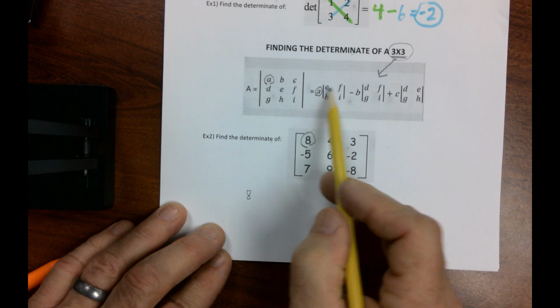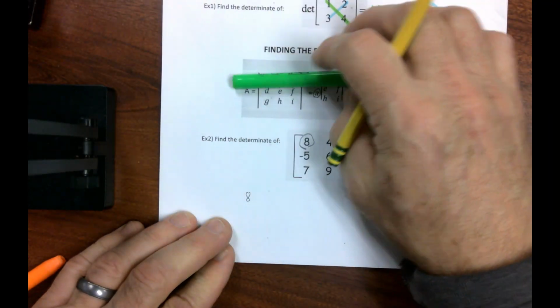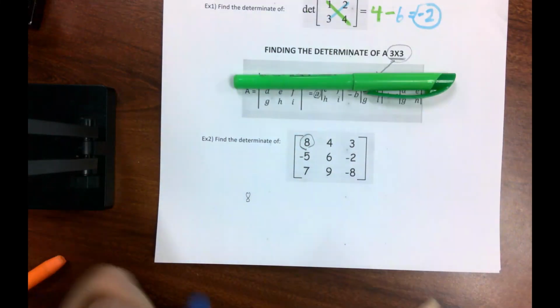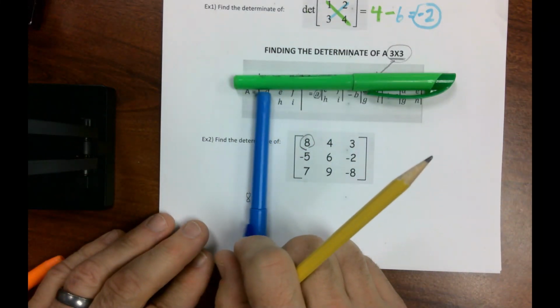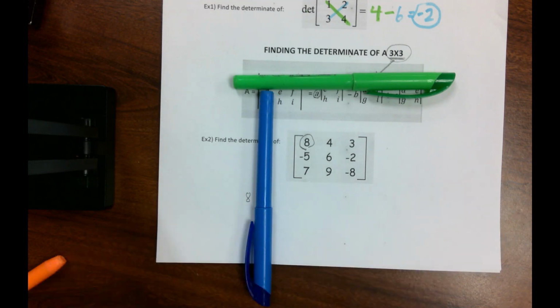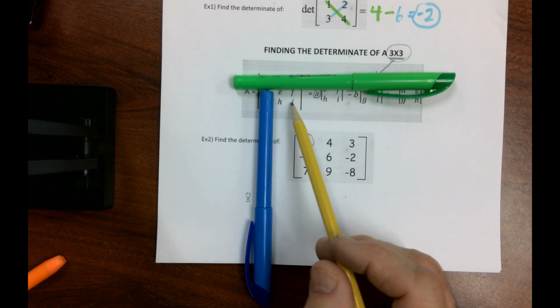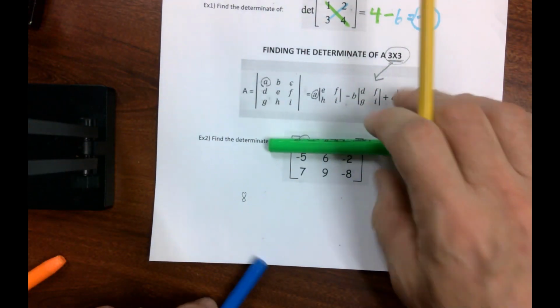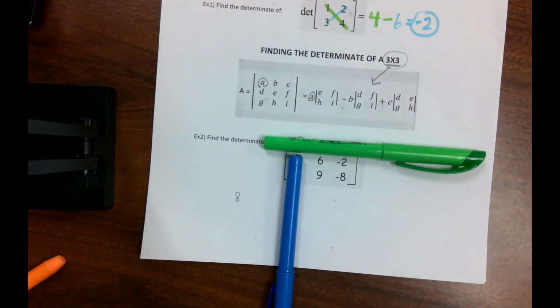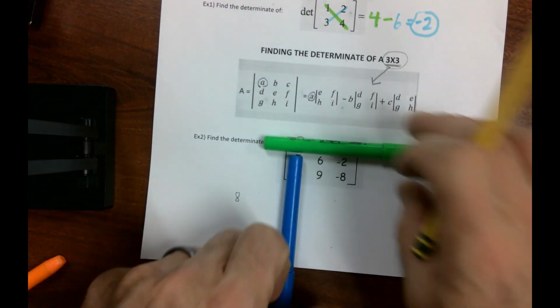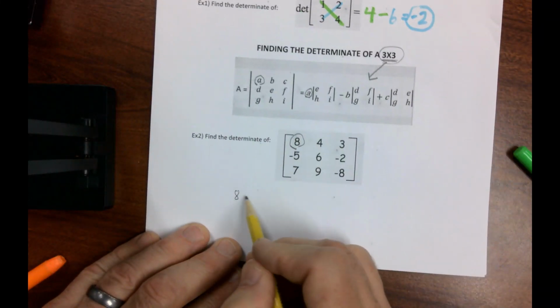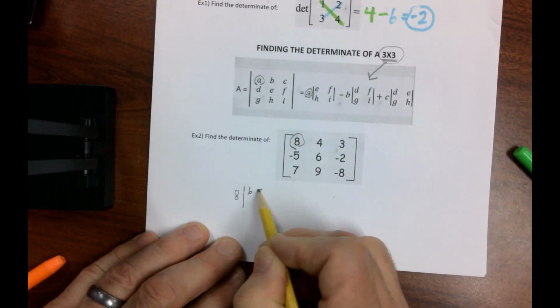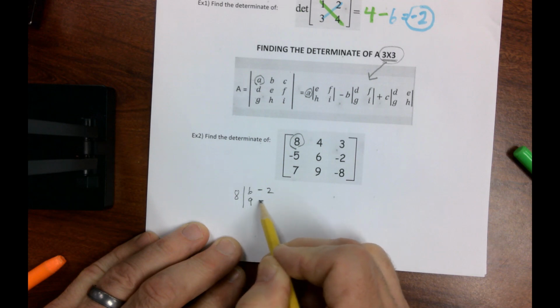And then where do these letters come from? Well, if I covered up the row that A is in, and I covered up the column that A is in, you're left with that little 2 by 2 square matrix. E, F, H, I. So with that in mind, cover that up, you can see I got 6, negative 2, 9, negative 8.